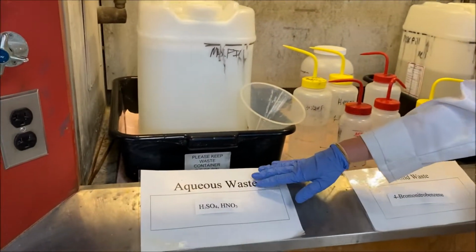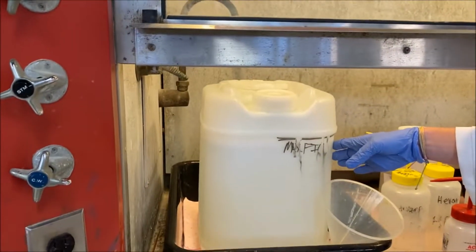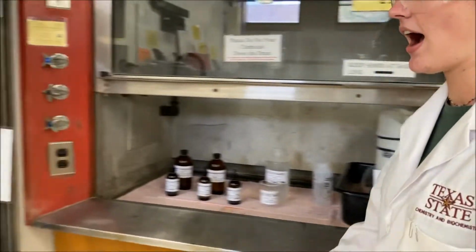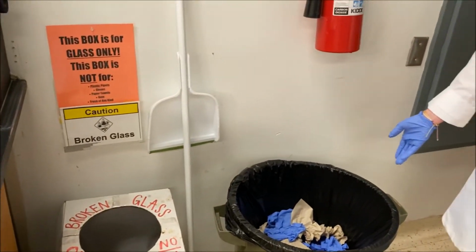Right past here we have our aqueous waste, which is again labeled in two positions, and it'll be right back here where you can throw your aqueous waste. Other than this, we still have our broken glass box right here, and then our general trash can as well.